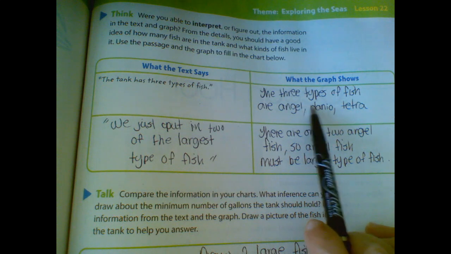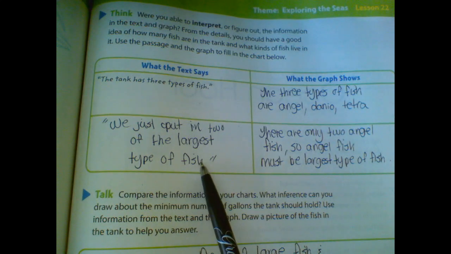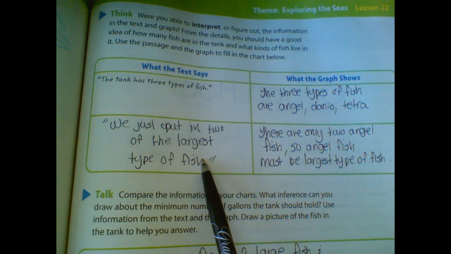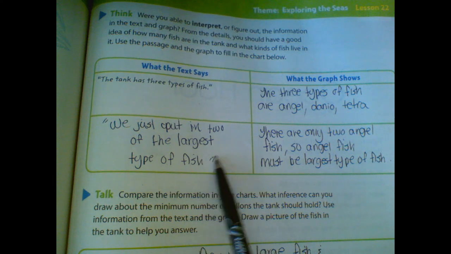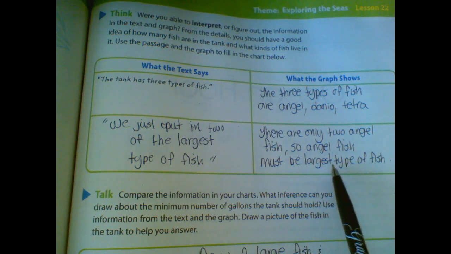Okay, so let's go down again. We just put in 2 of the largest type of fish. So that tells me that whatever fish is equal to 2, those are my largest fish. So if I go back to my bar graph, if I remember the angelfish, there were only 2 of those. So if we look over here at what the graph shows, there are only 2 angelfish. So the angelfish must be the largest type of fish.